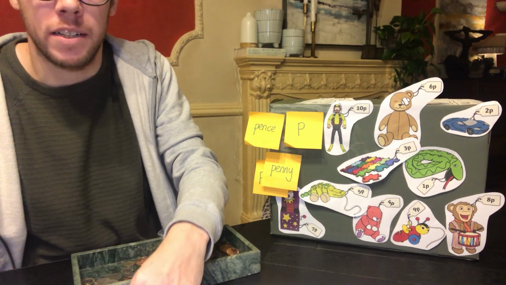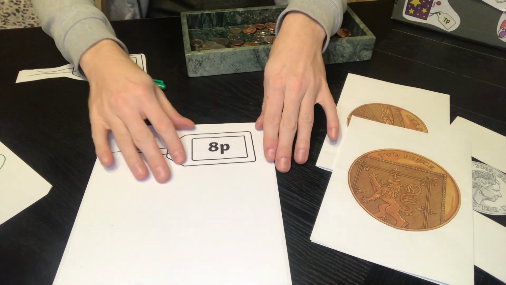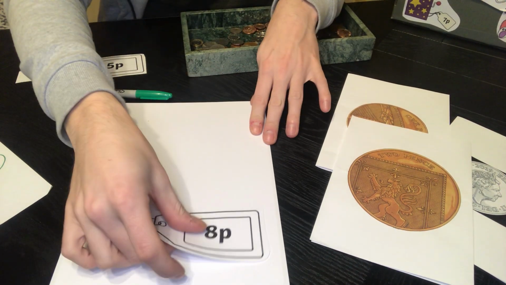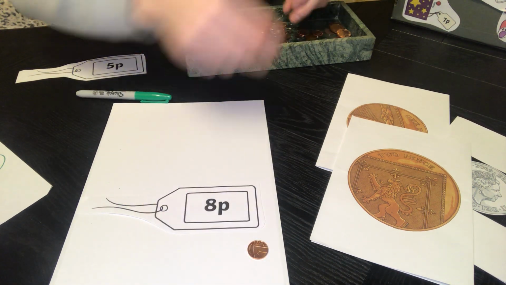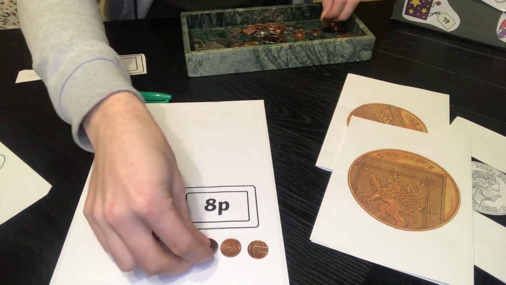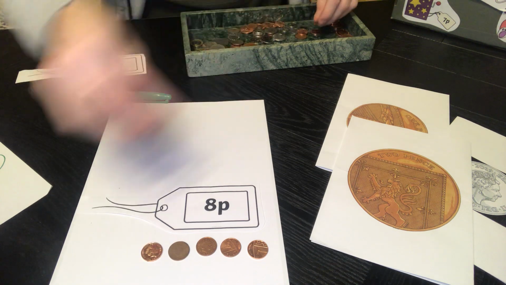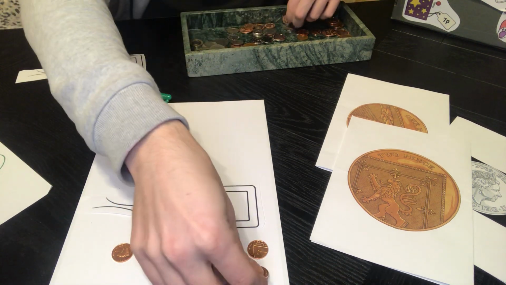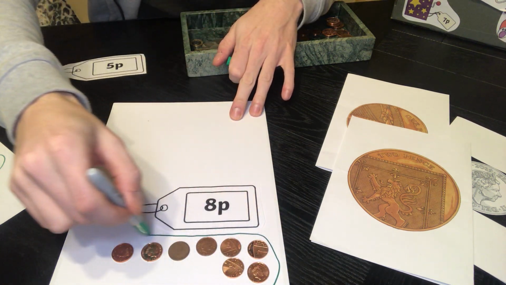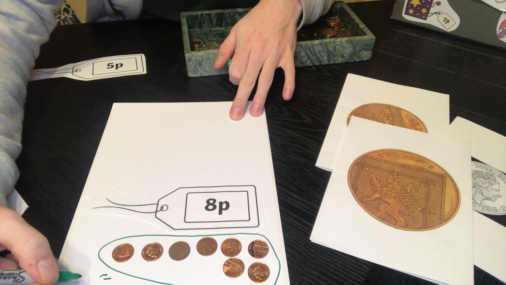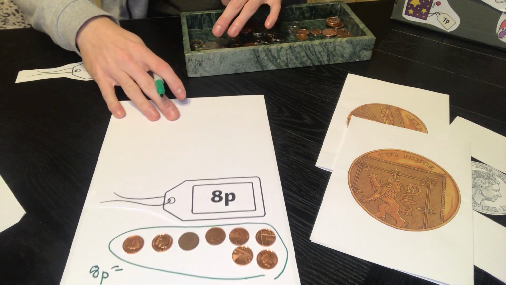So I'm going to put my 8 pennies on the table, and let's see now if we can make that amount. So let's think. What is the first way we could do it? So I could use 8 pennies. 1, 2, 3, 4, 5, 6, 7, 8. 8 pennies makes 8p. There we go. That's my first way.